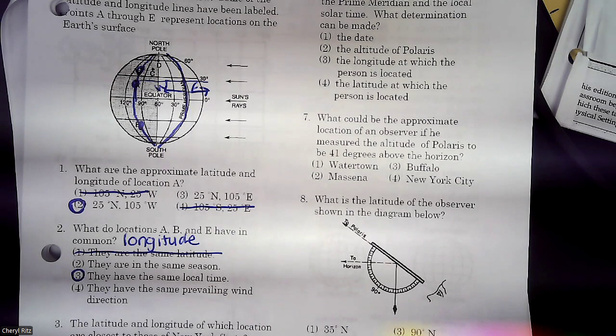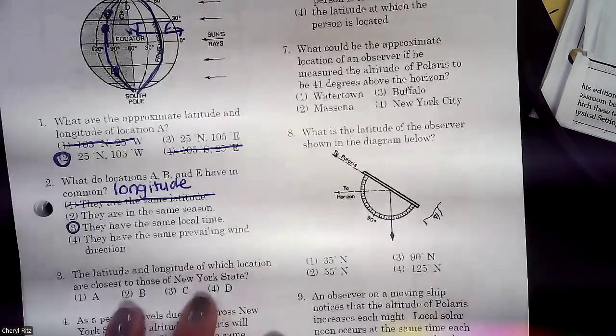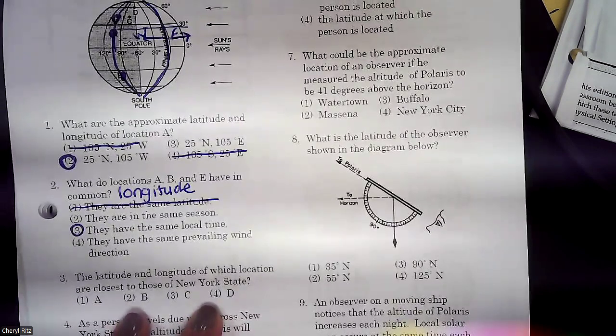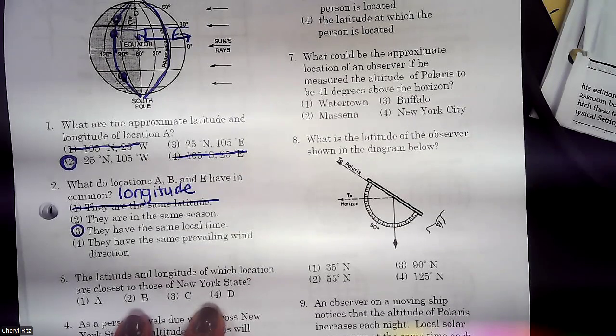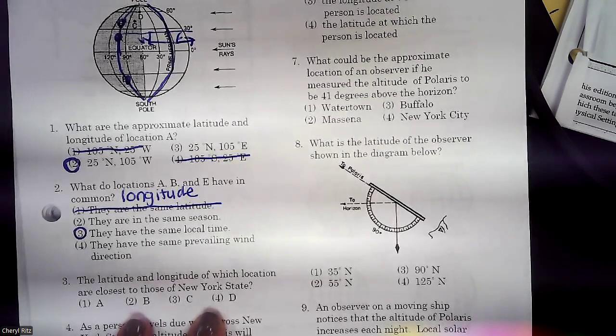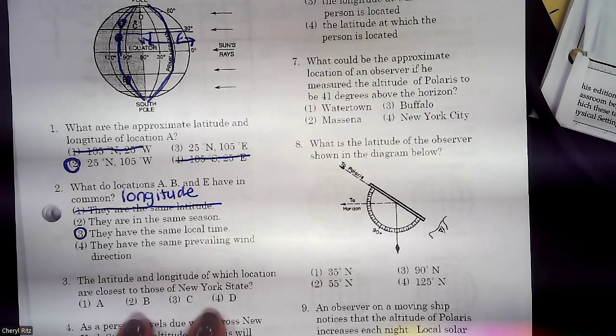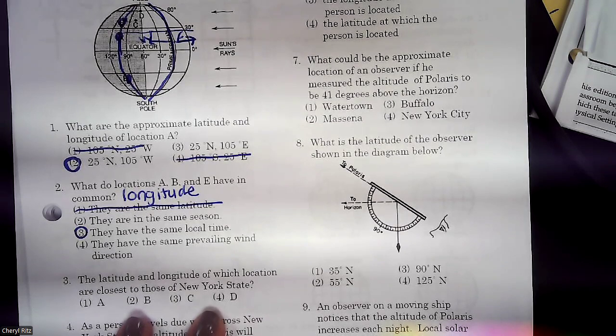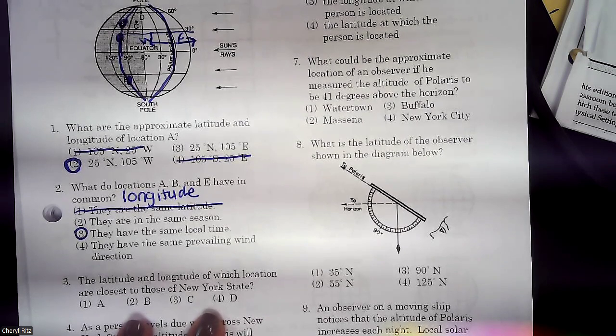Now I am absolutely curious. Don't look at anybody else's answer and tell me what you answered for number 3. Which one of these is closest to New York State? I am really curious what you guys picked. So I'm seeing some 1s, some 2s, some 3s, and oh boy, I'm also seeing some 4s. So I think we've got to go through it. How did you guys do this? Like, what method did you use to pick which one was New York State?